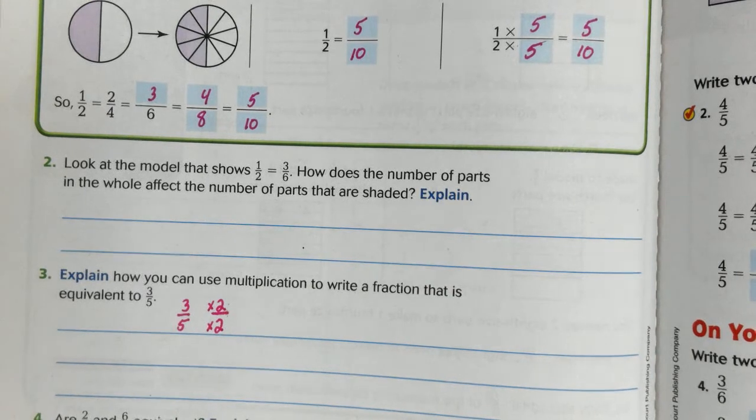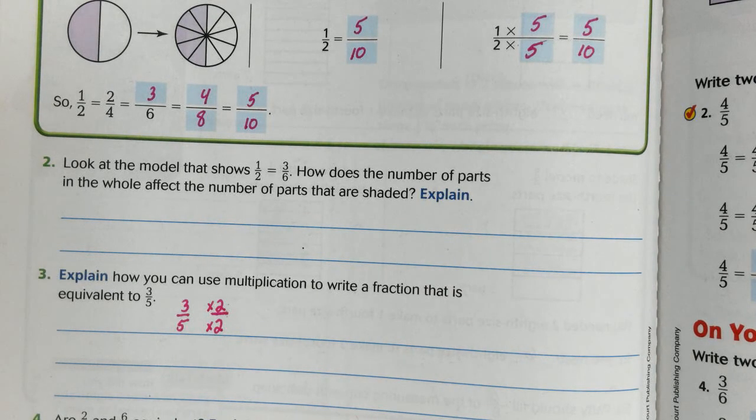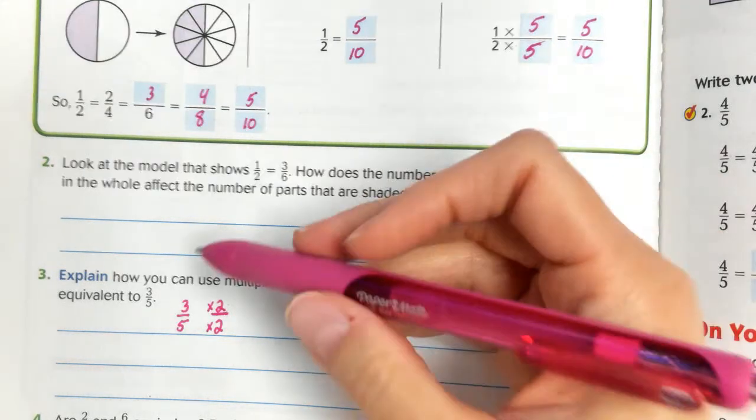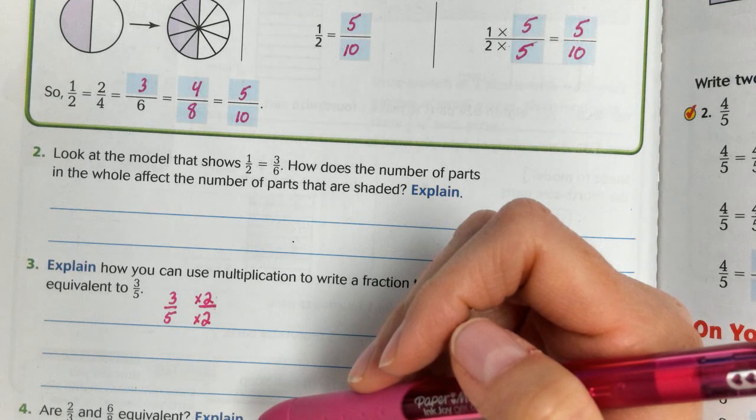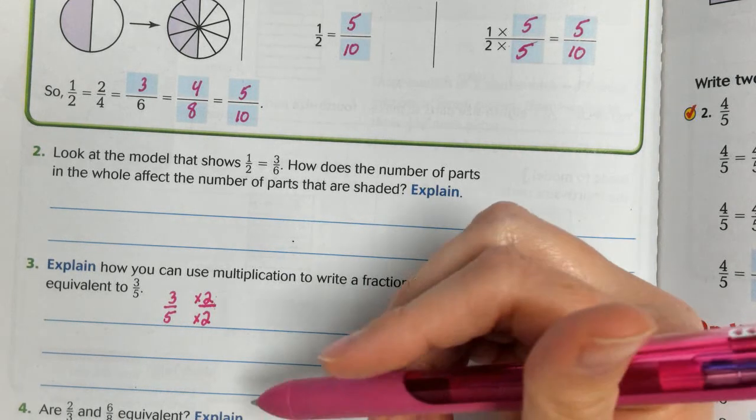Anytime the numerator and the denominator are the same, that's 1 whole, right? That's why I can do this. That's why I multiply this and it comes out to be an equivalent fraction, because I am just multiplying by 1, a fraction that is equal to 1. Okay, that's why it works.